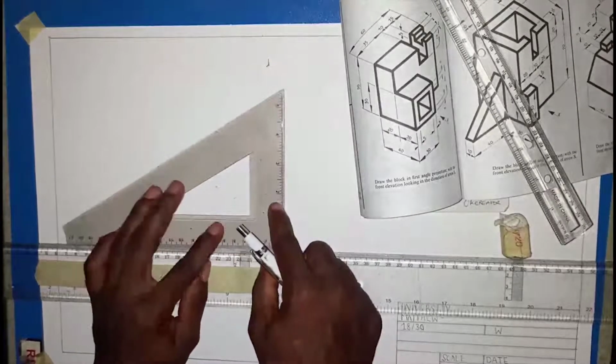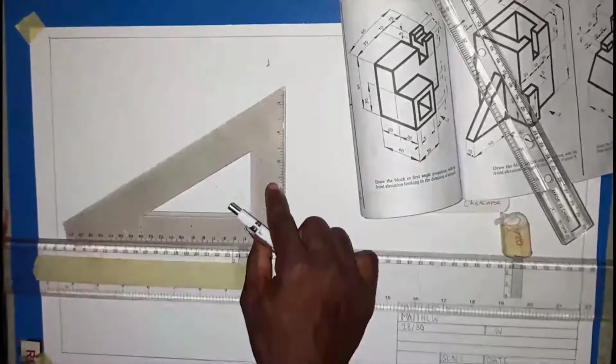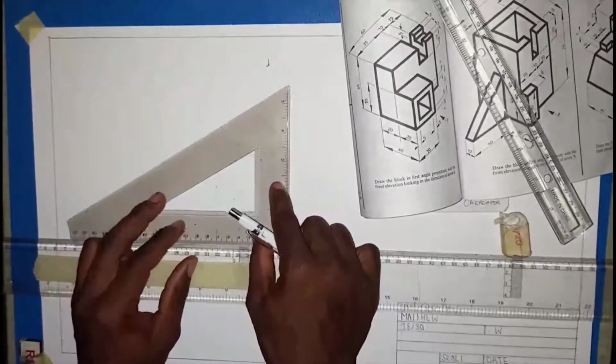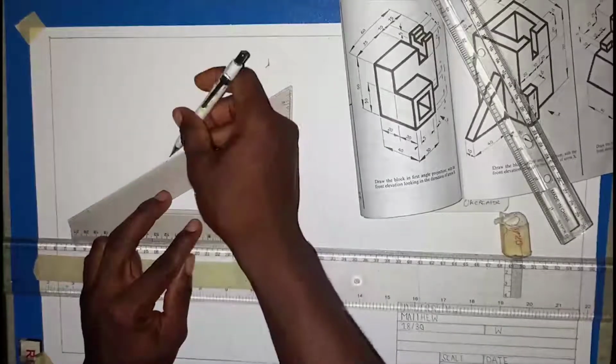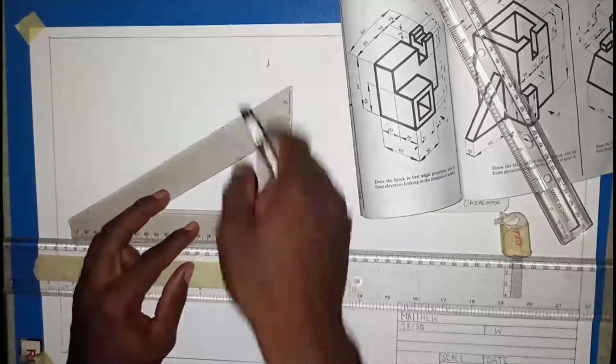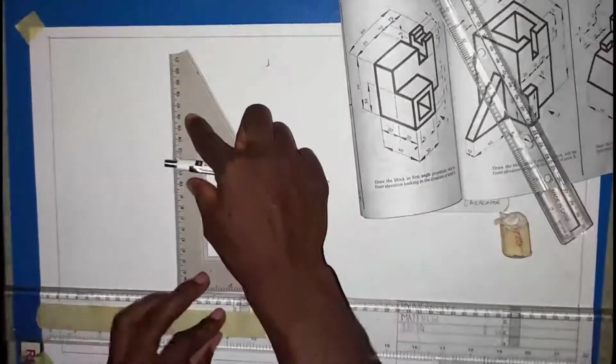Okay, also from here, thin line up. So draw it.